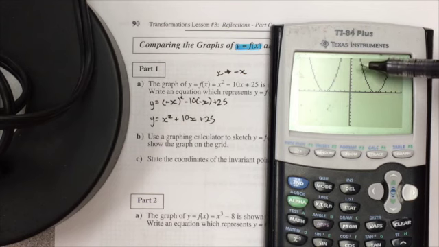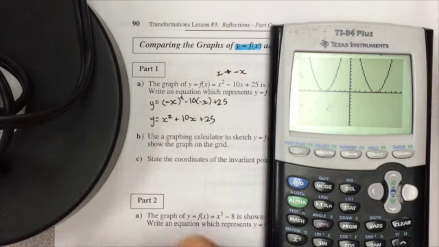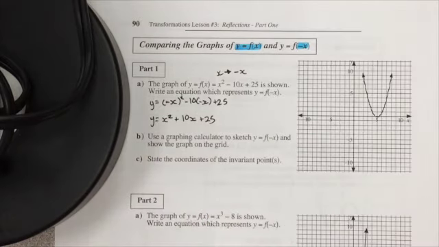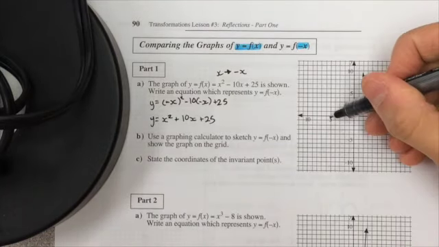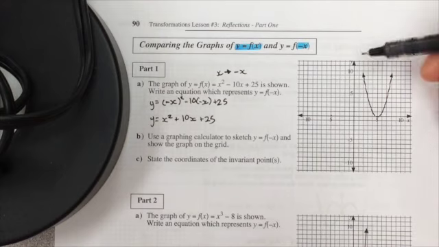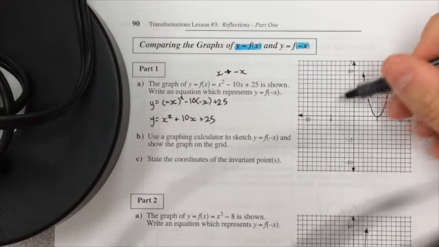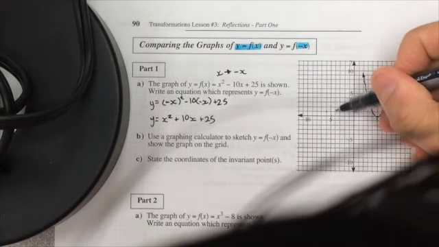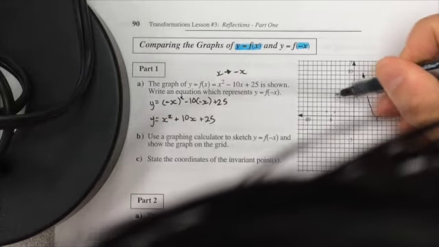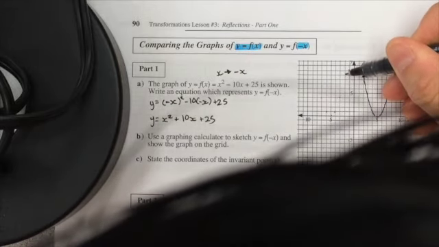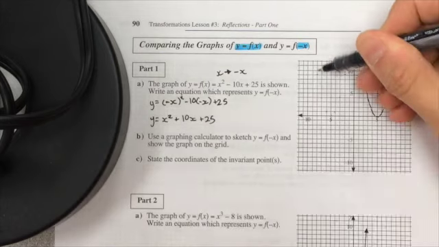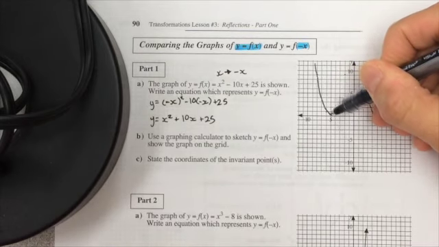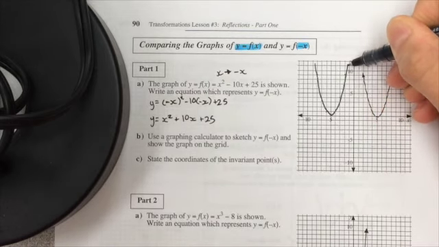And if you notice, these are an exact mirror image of each other. And so my lowest point is going to be down here, and then I'm going to move up like here, up here, and up here. And it's going to look something like this.